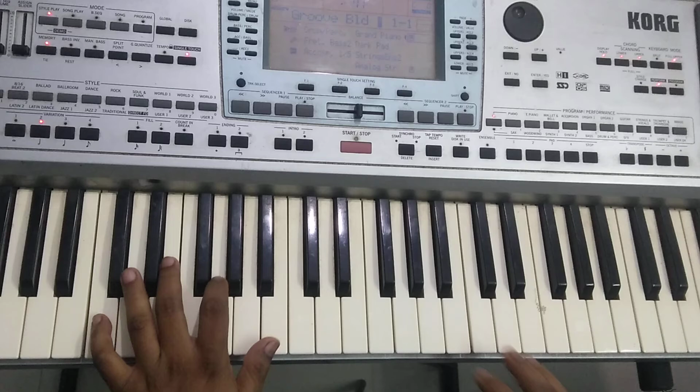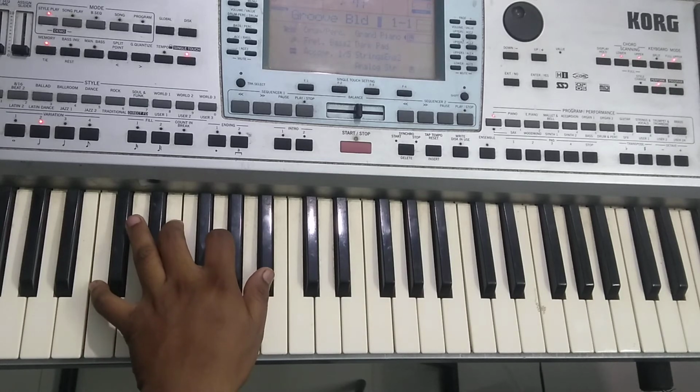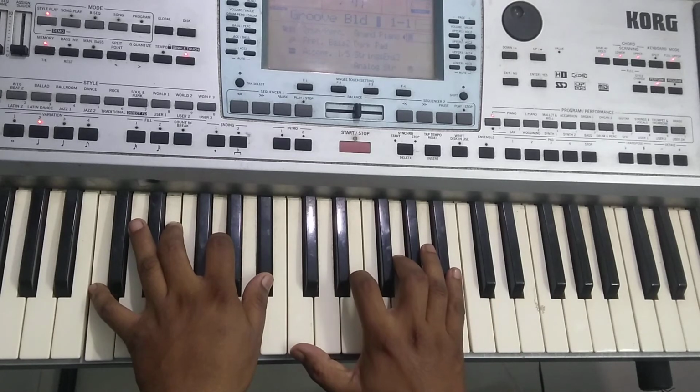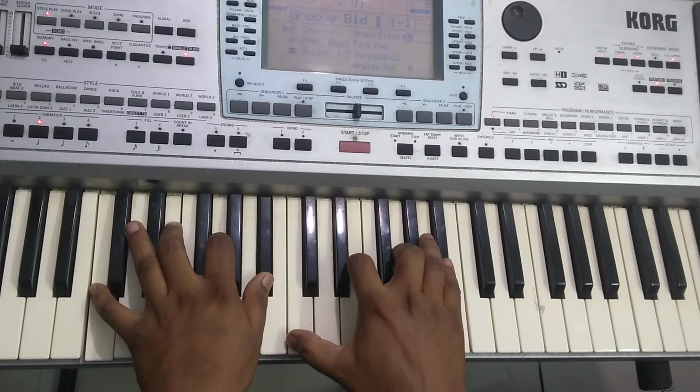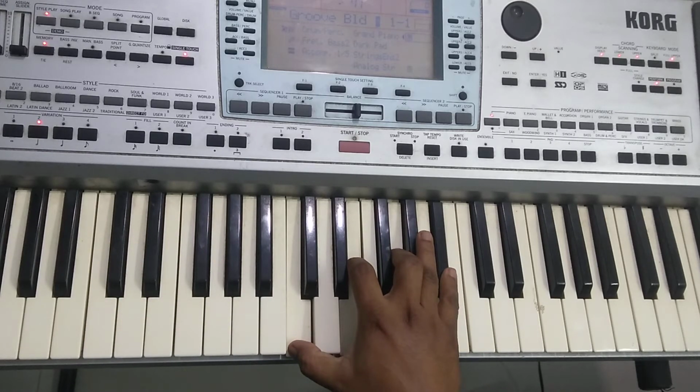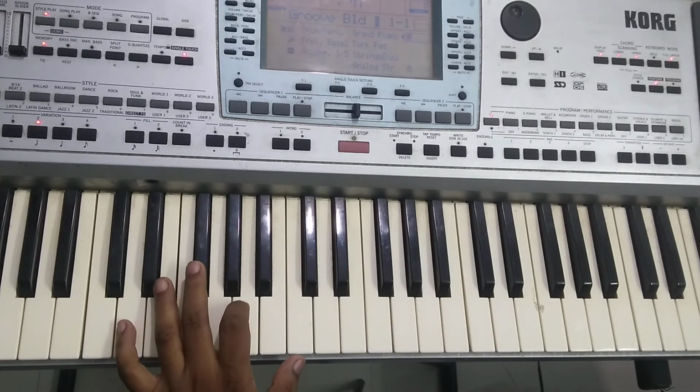Next chord is C dominant seventh. Next, we can play with the right hand also. Next chord is D dominant seventh.